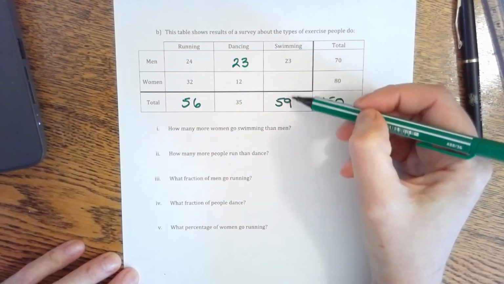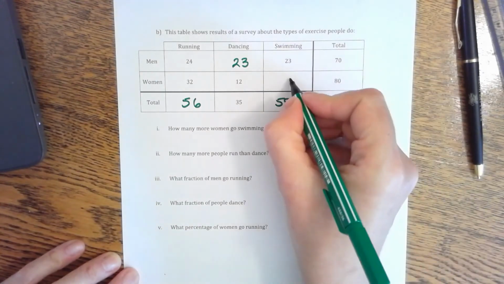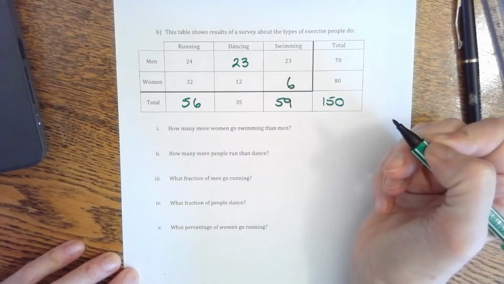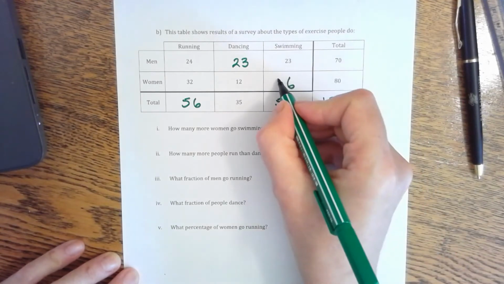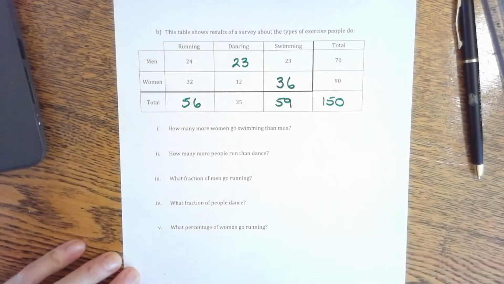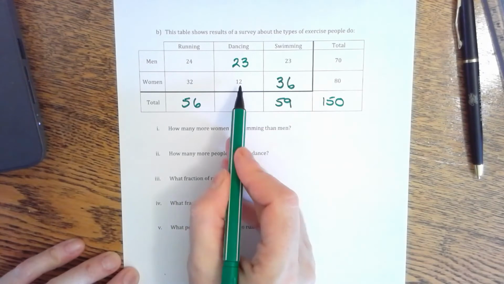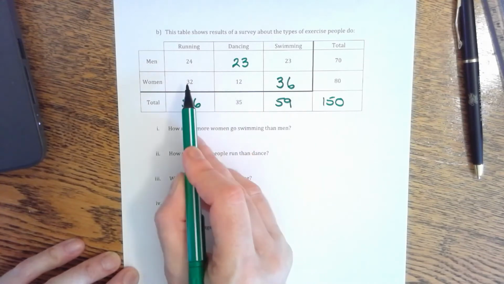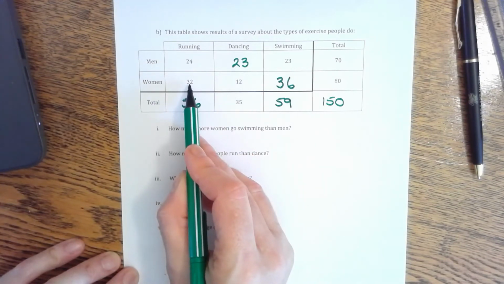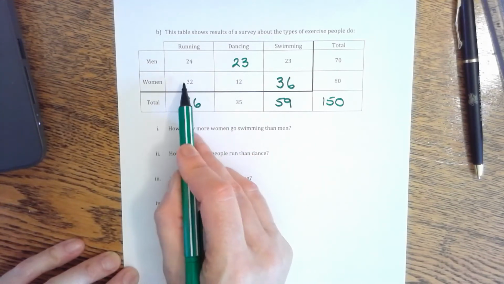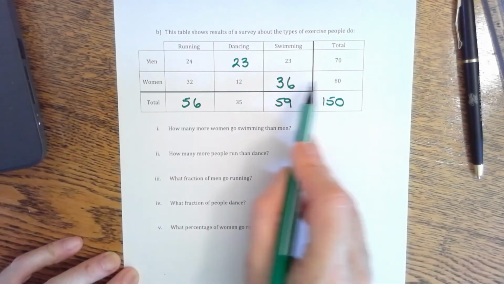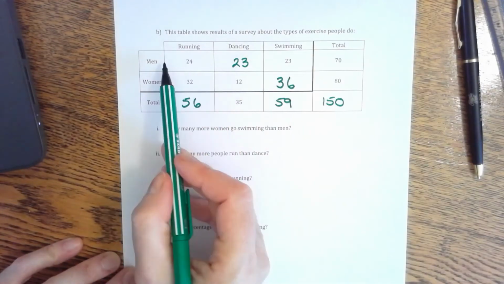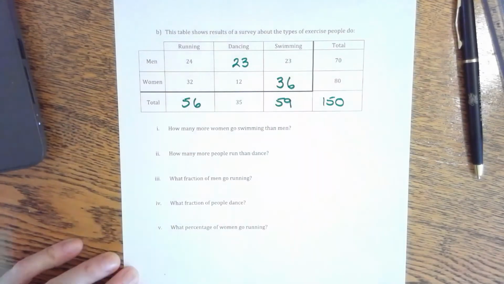So what needs to go in here? Well, I'm going to need a 6. 3 plus 6 makes 9. And then I'm going to need a 30. I'm going to need 36. Does it work? 36 plus 12 is 48, plus 32 is 80. Yes, that works with that. So I think I've got the right answer here and here.